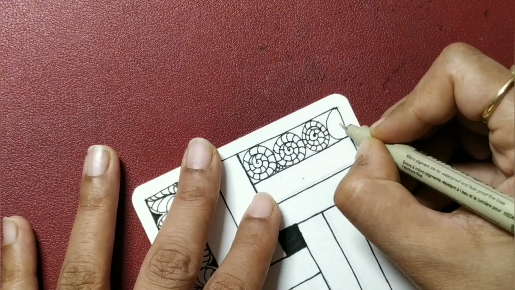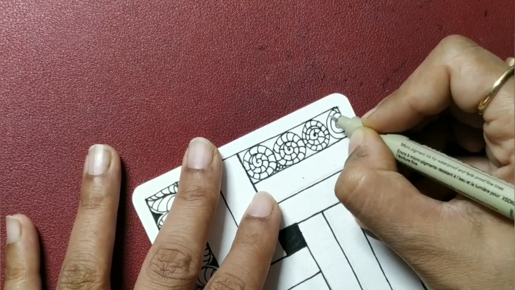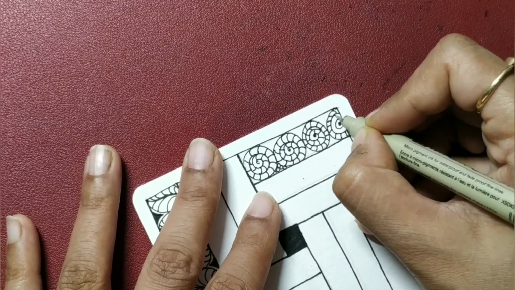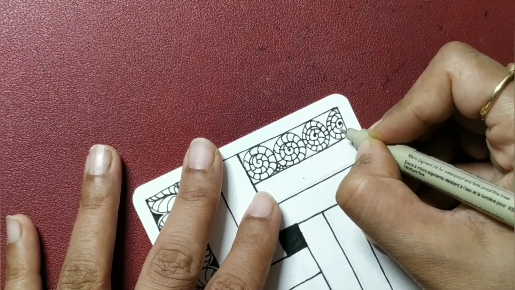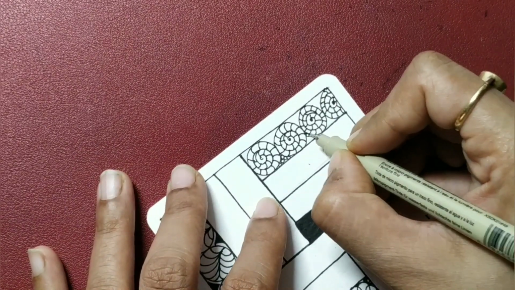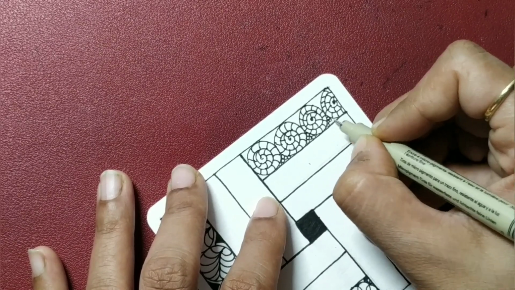Yeah, and finally the fourth one. Right, small bits of places. I'm going to add tipple this time. You can also ink it.